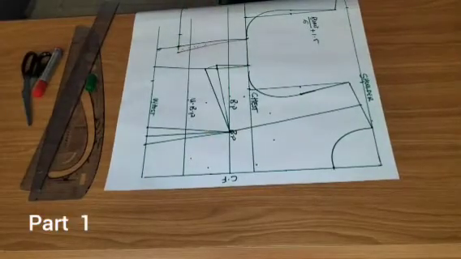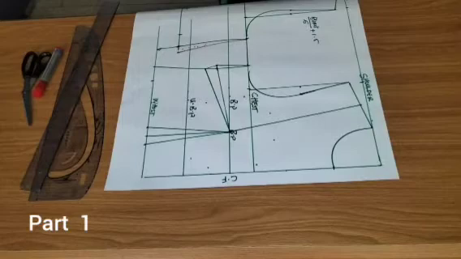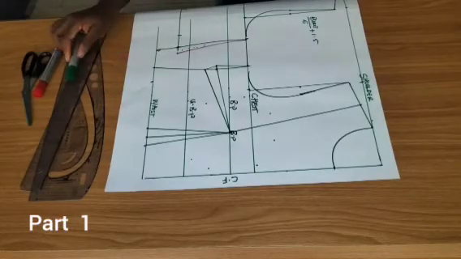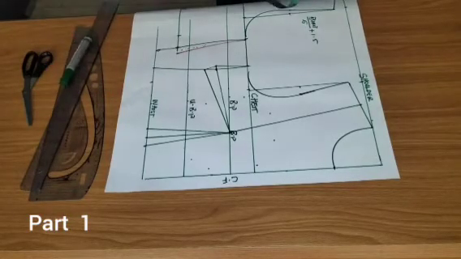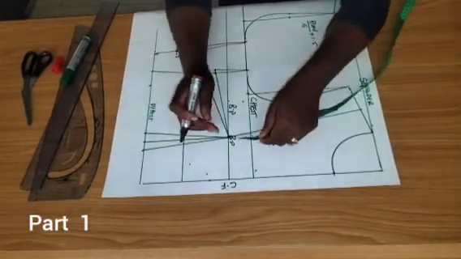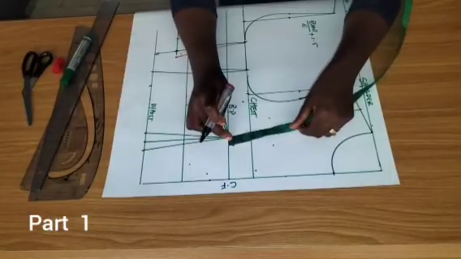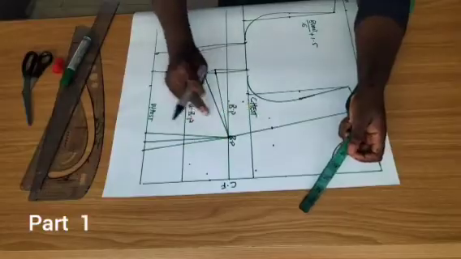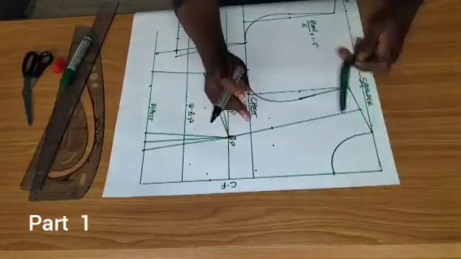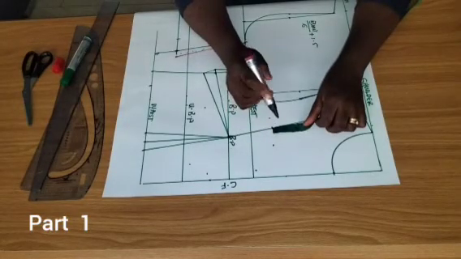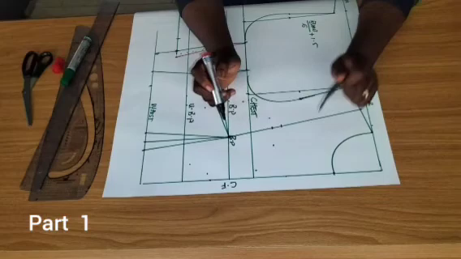Alright people, so we'll be altering this pattern now. So the first thing we want to do is to determine the neckline of this dress. So to determine the neckline of this dress, I'm going to come with my red marker. So I make this pattern very clear for you. So from the bust point, I'm going to mark the bust radius, which is the dotted lines I just made all around on this line. So from this bust radius, I want to cover the bust, so I'll come up by 0.75.